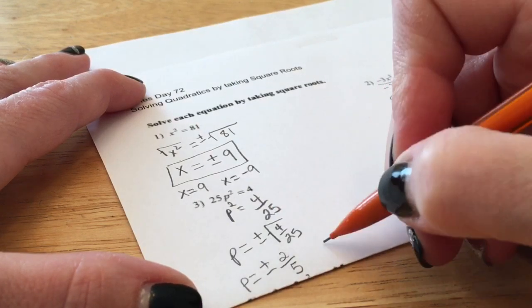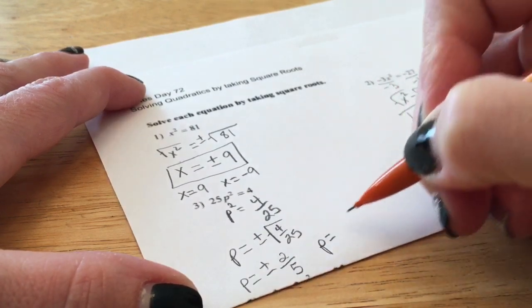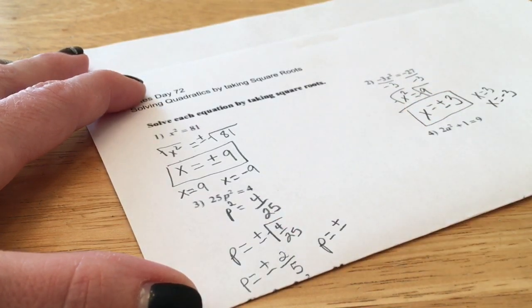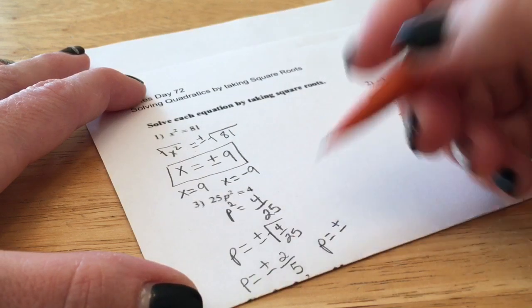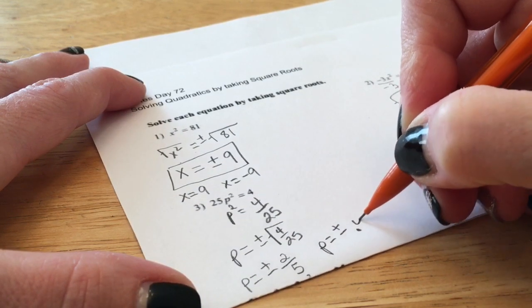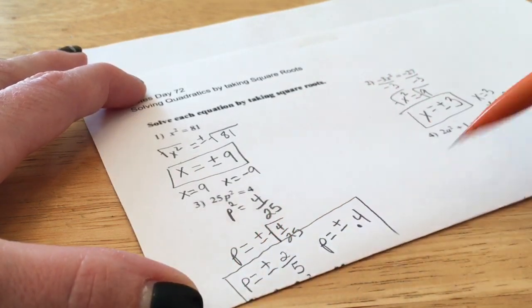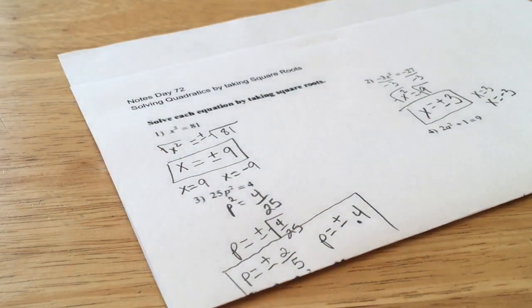If you type this in a calculator, actually, the calculator will not tell you the plus or minus. You need to make sure not to forget that piece. But 2/5 is 0.4. So I would accept plus or minus 2 over 5. I would also accept plus or minus 0.4. Don't be afraid of fractions.